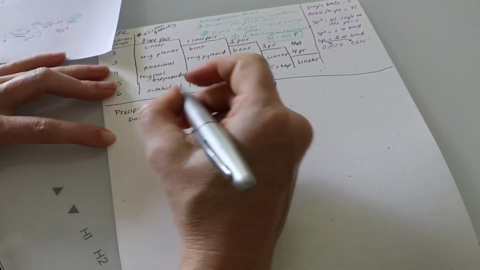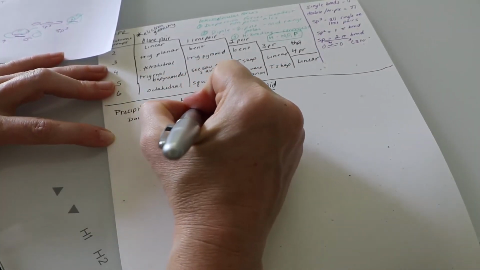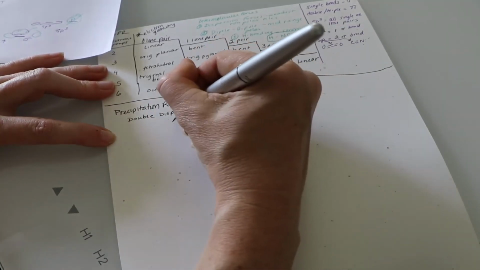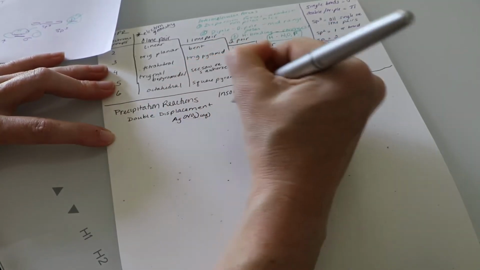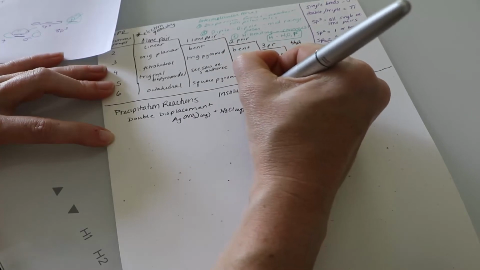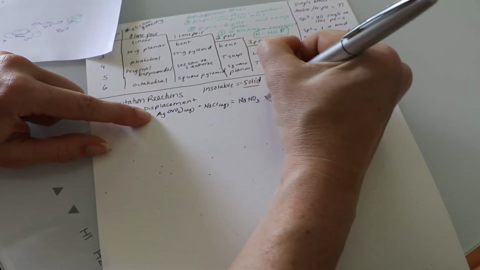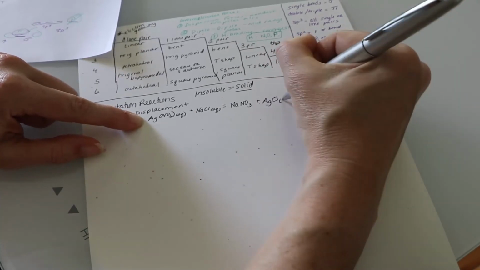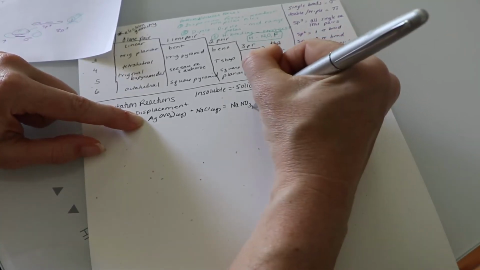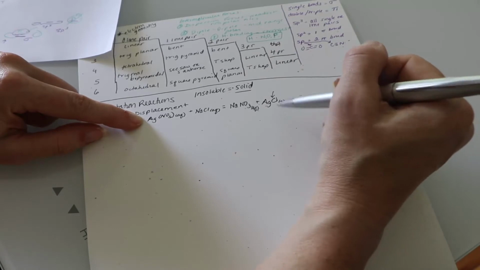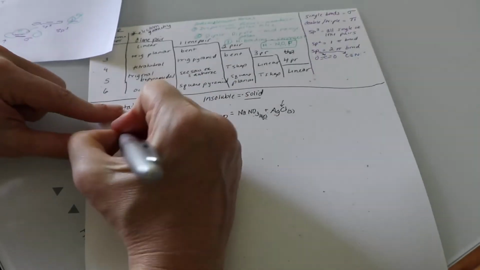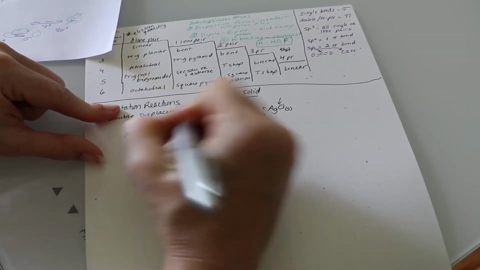So an insoluble compound means that it forms a solid, and a precipitation reaction is 9 times out of 10 going to be a double displacement reaction, where you're going to have two aqueous solutions, and they will perform a double displacement reaction. That means the cations are going to switch places, and then you can find out if you have a solid. Now, the solubility rules should be provided for you, so you do not need to write them down here.